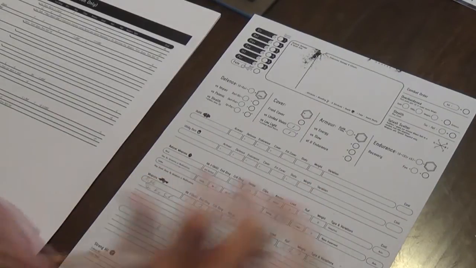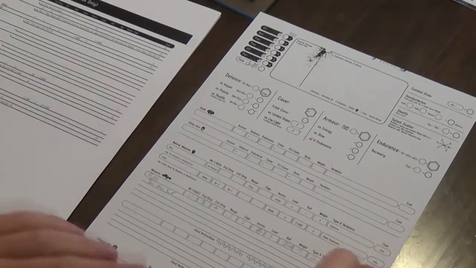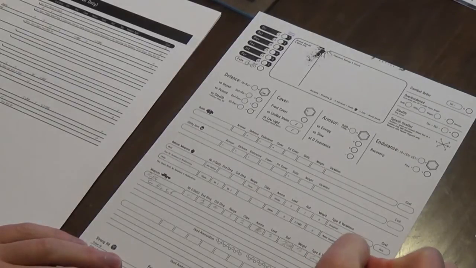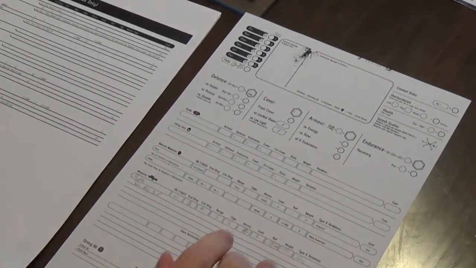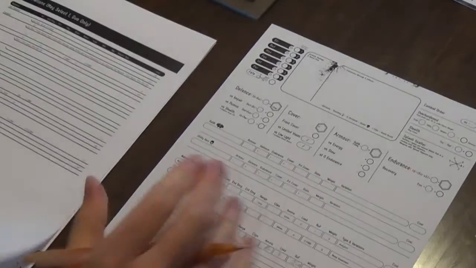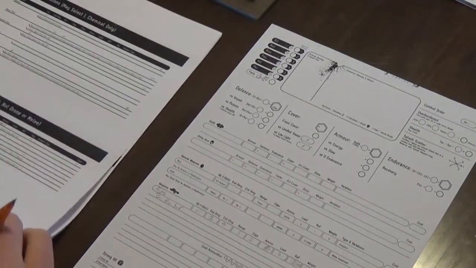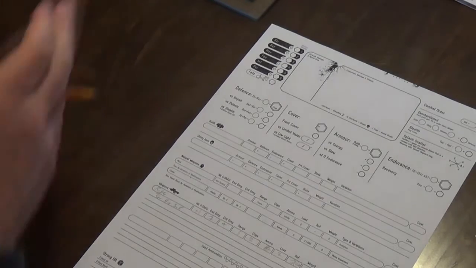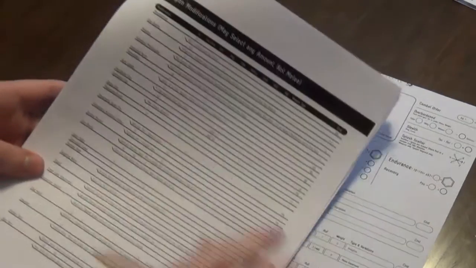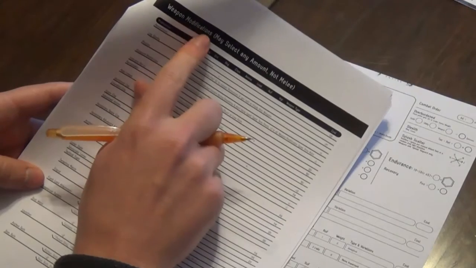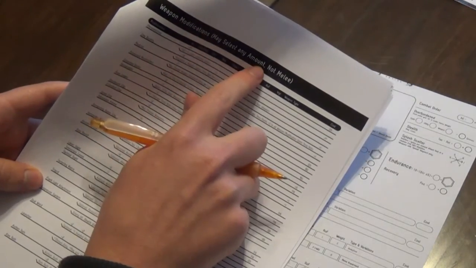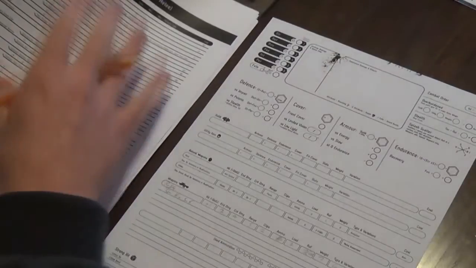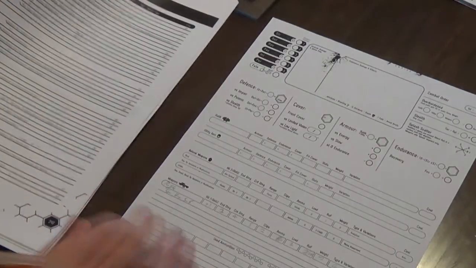But it also increases the cost by 1, so it now costs 3 resources. Then we can apply as many modifications to that weapon as we want. We flip over here to the weapon modification chart, and it says may select any amount, not melee. There's a separate modification chart for melee weapons.